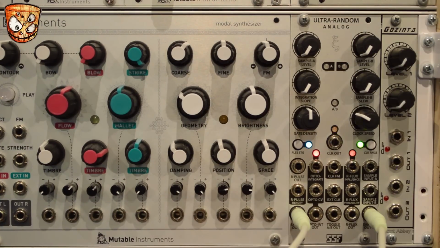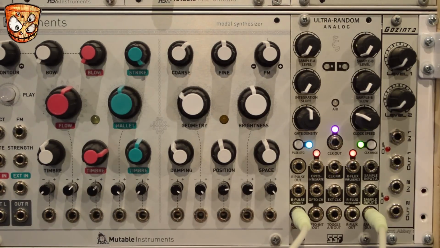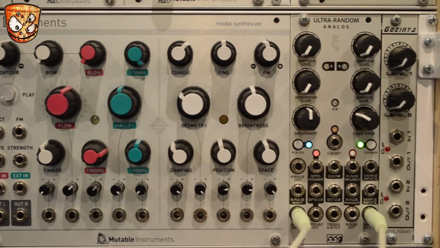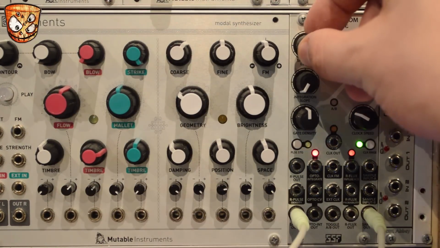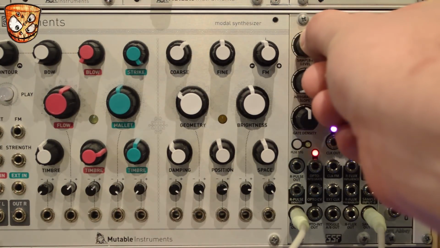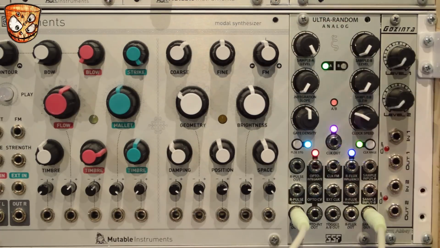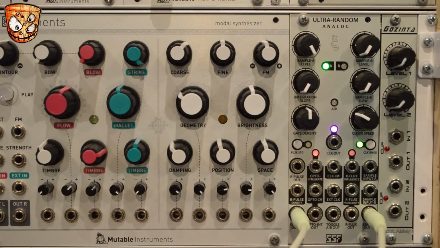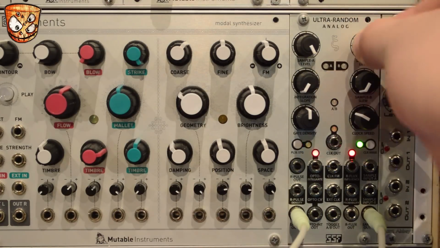Here's the first sub saw and filter. This will be affected by sample and hold A. Here's the saw wave and the second filter, which will be affected by sample and hold B. Here's adding some level to the internal noise for the sample and hold so you can hear that move on circuit A. And then the same for B.